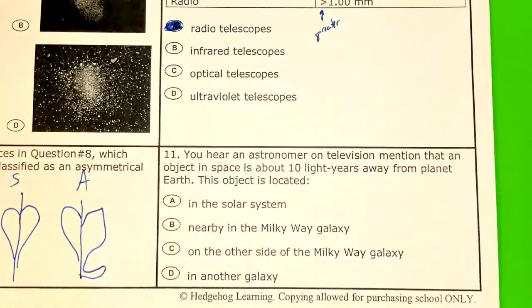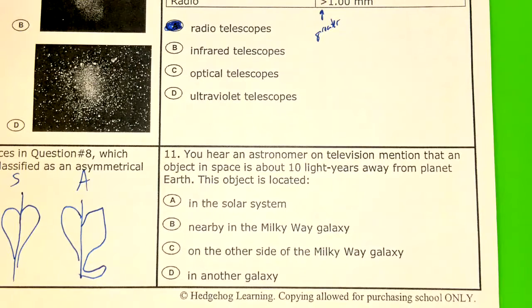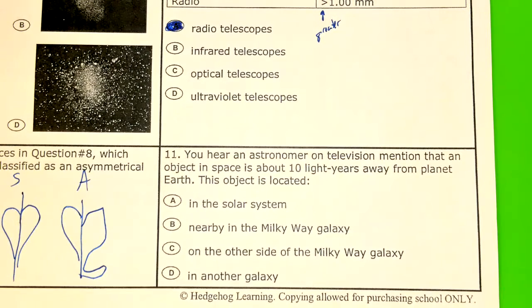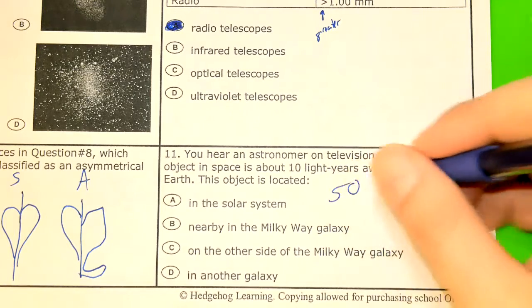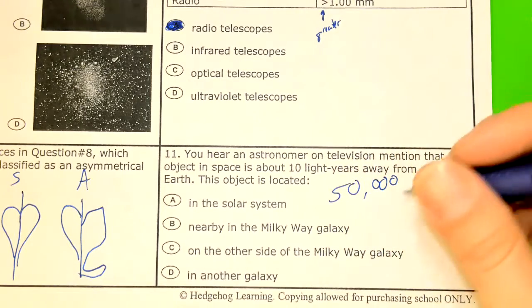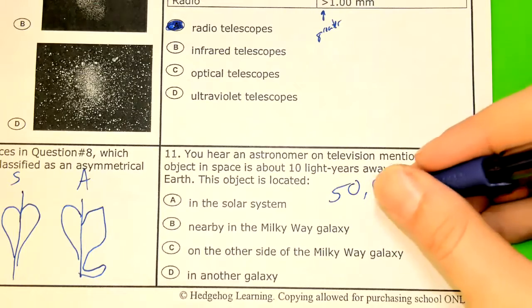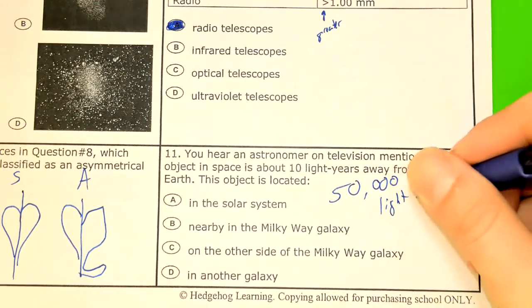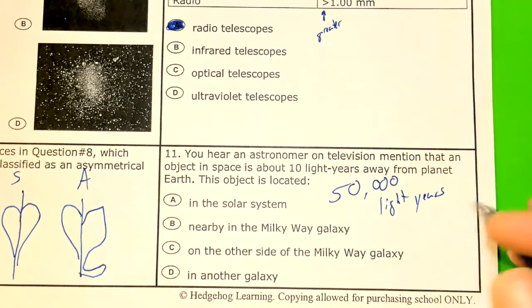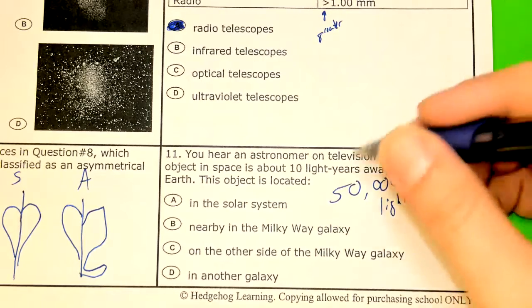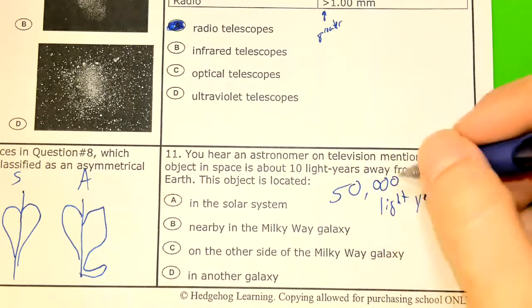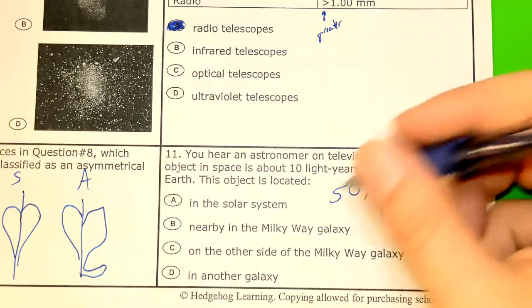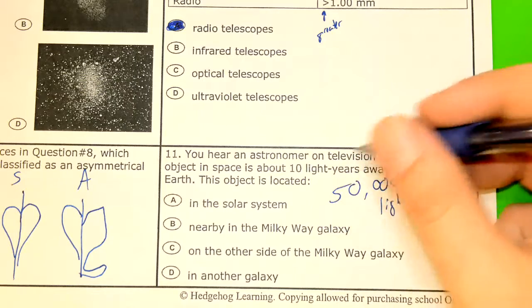Number 11, you hear an astronomer on television mention that an object in space is about 10 light years away from planet Earth. The object is located where? If our Milky Way galaxy is about 50,000 light years across, I think it's like 52,000, that's our entire Milky Way galaxy, guys. It's huge. So if it's talking about something just 10 light years away, it has to be in the Milky Way galaxy, not our solar system. Our solar system is small. It's just our sun and our planets and the moons that make it up.